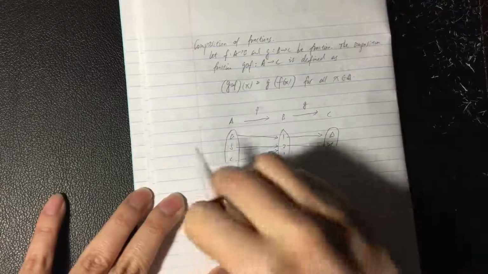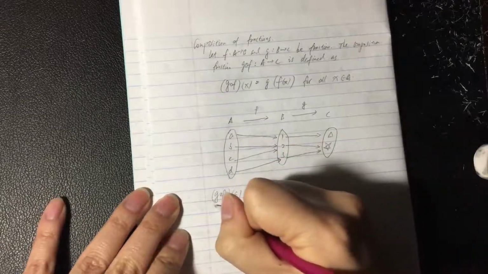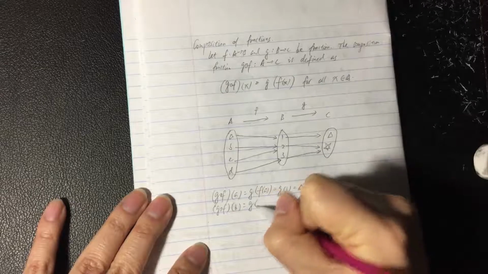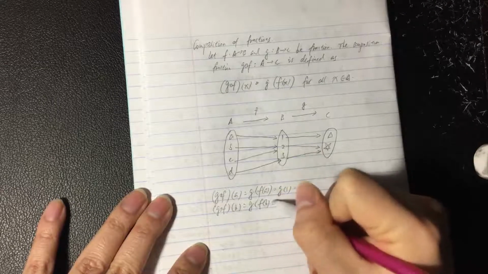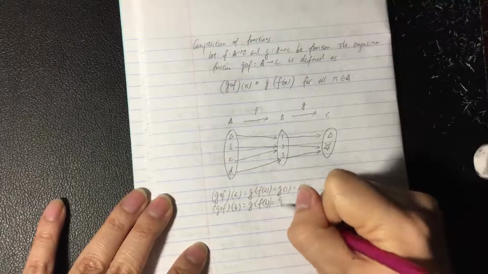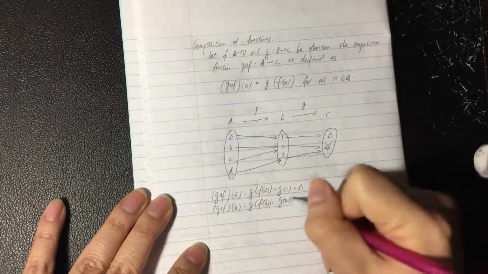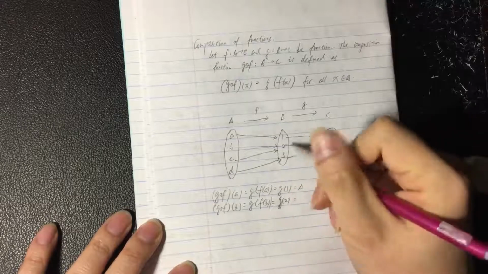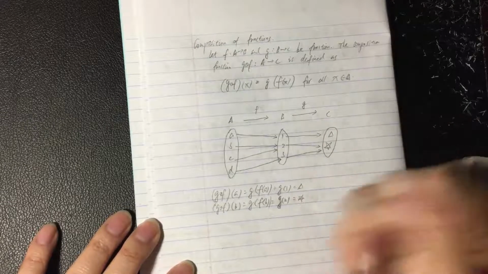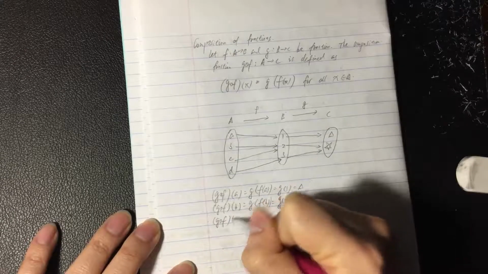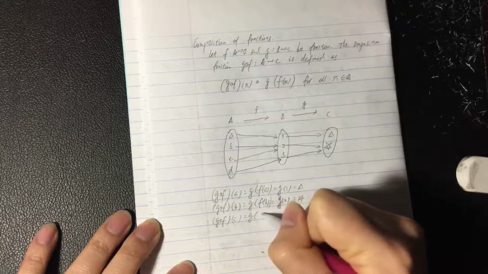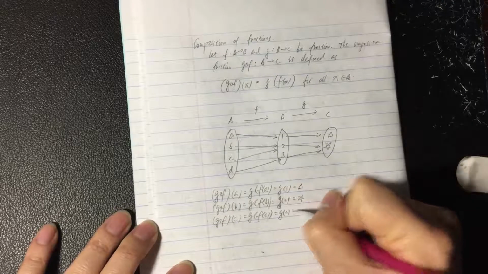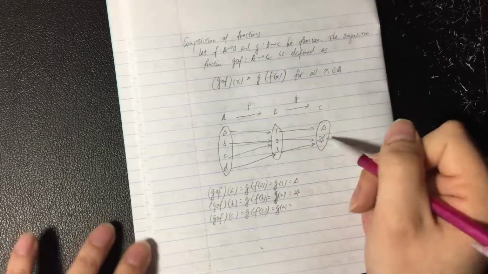So g of f of b is g of f of b. f assigns b to 2, so I get g of 2. g assigns 2 to star. g of f of c is g of f of c. f assigns c to 2, so I get g of 2, and g assigns 2 to star.